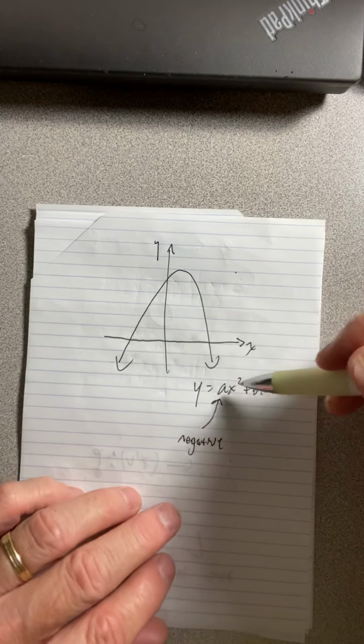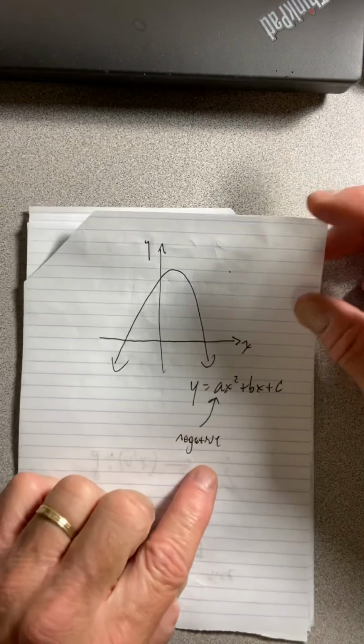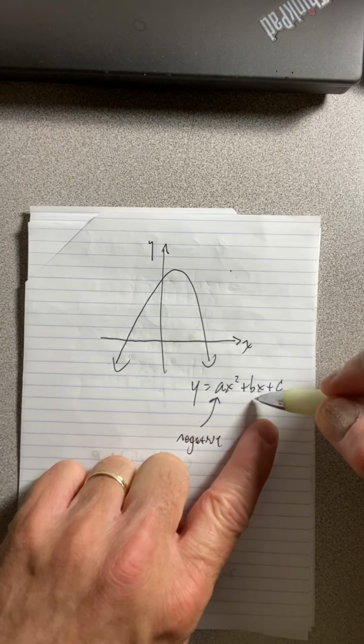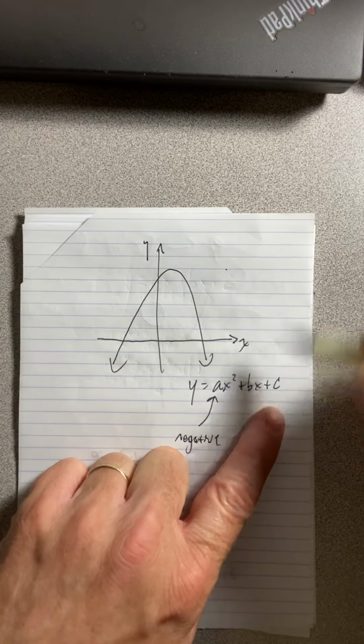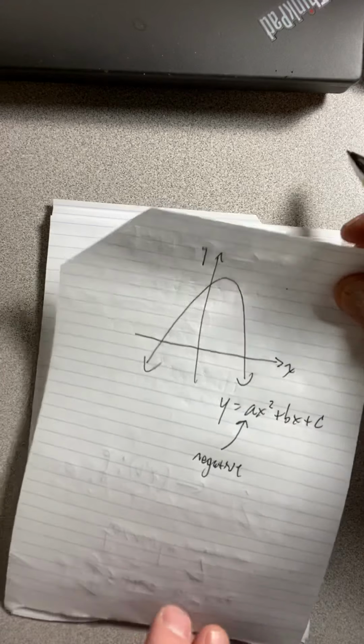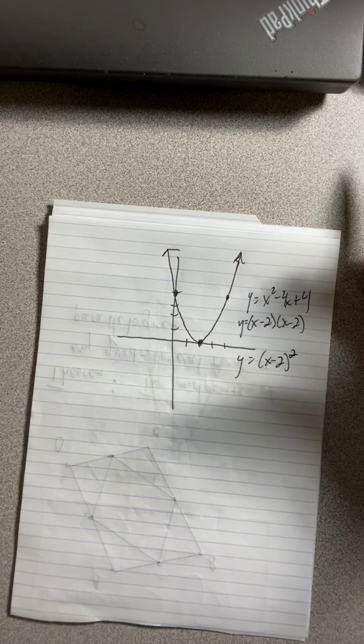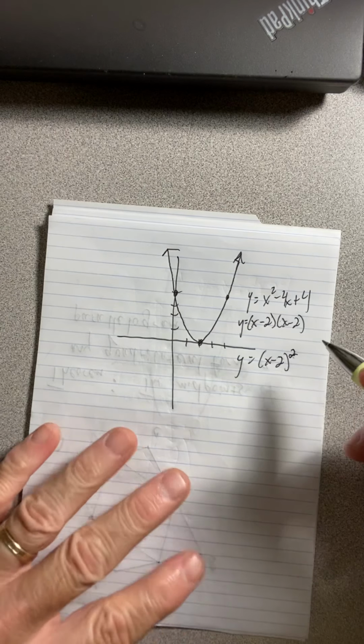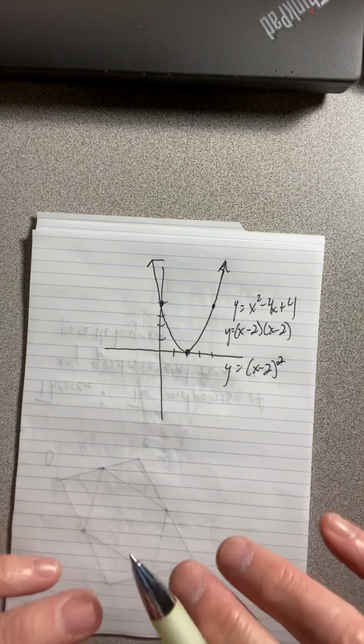They open down if the leading coefficient is negative. We call this the leading coefficient, and that's the degree. Here's the linear term and the constant term. Some vocabulary for you. Now, the interesting, actually quite fascinating thing about parabolas is the types of roots they can have.